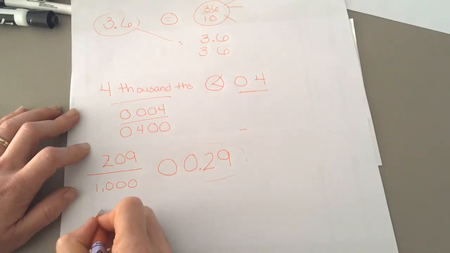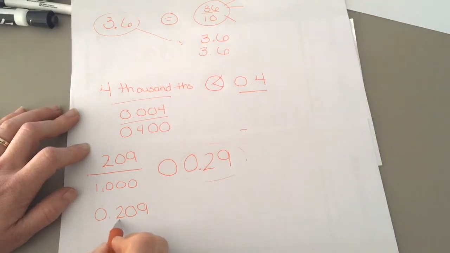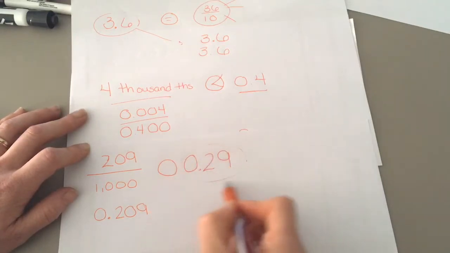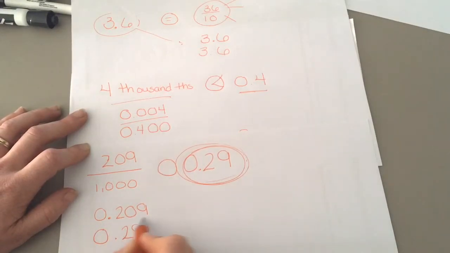All right, so what I should have seen you come up with was that this equals 0.209, because it's 209 thousandths. Now, if I were to compare that to this one, if I put them together like this, I have 4 digits and I have 3 digits. I can't compare them.